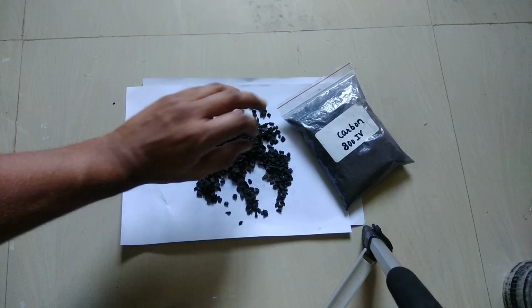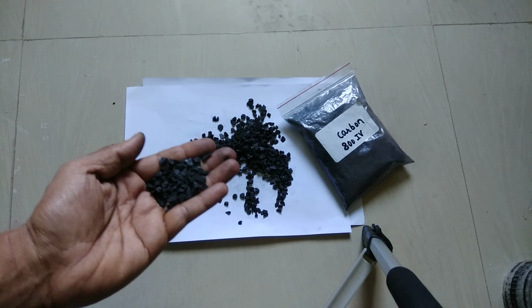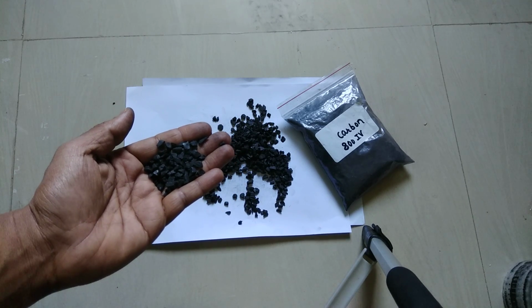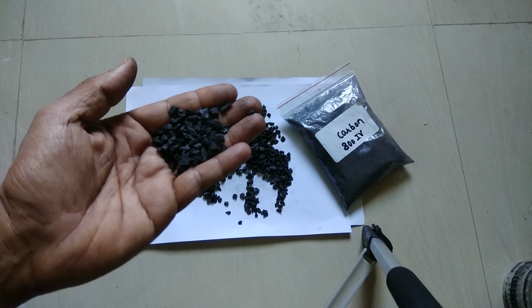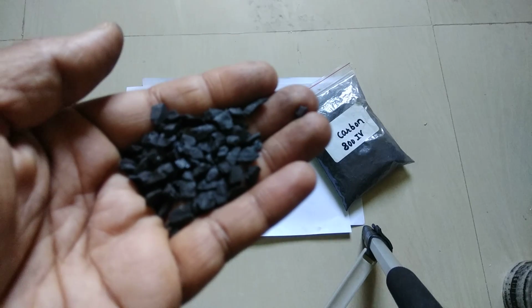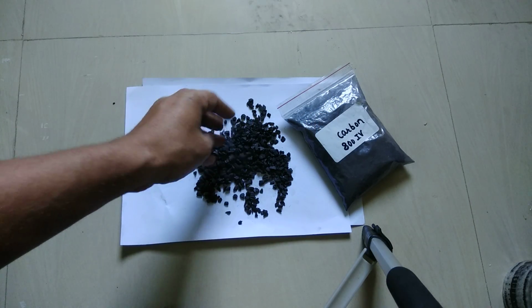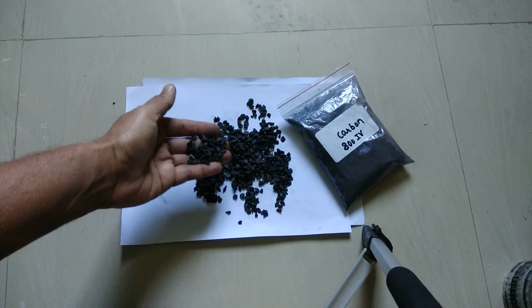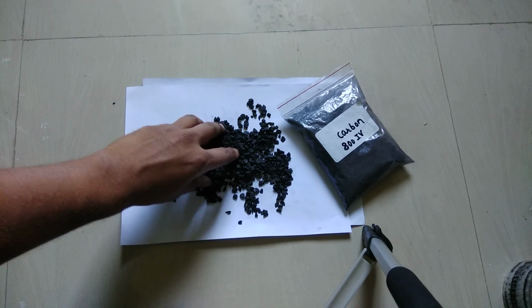So friends, I would like to tell you, this carbon you are seeing over here is made up of activated carbon from coconut shells, and if you smell them, you can smell the real coconut. So this is all made from coconut shells, so you can consider it as food grade.